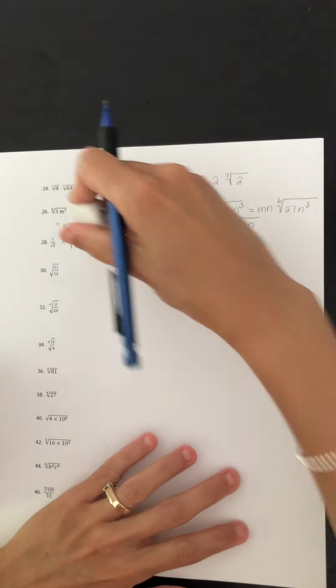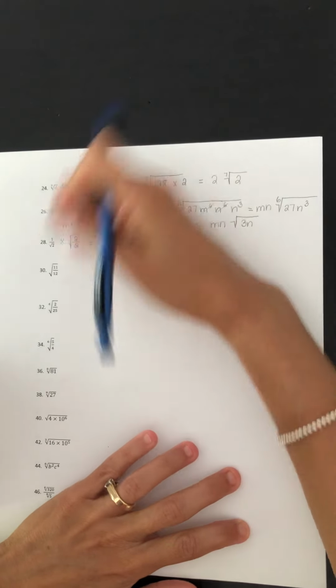I should start using a ruler maybe, huh? Is this getting too messy?